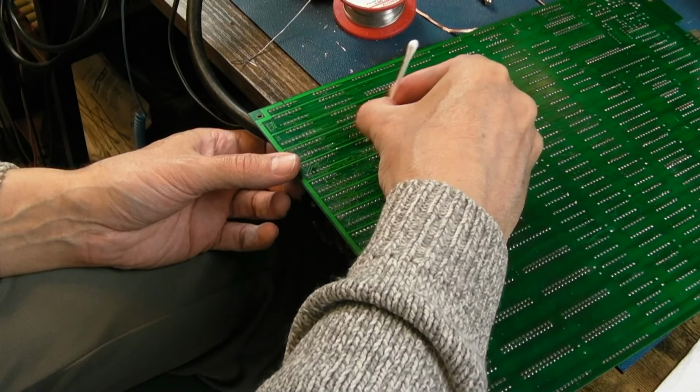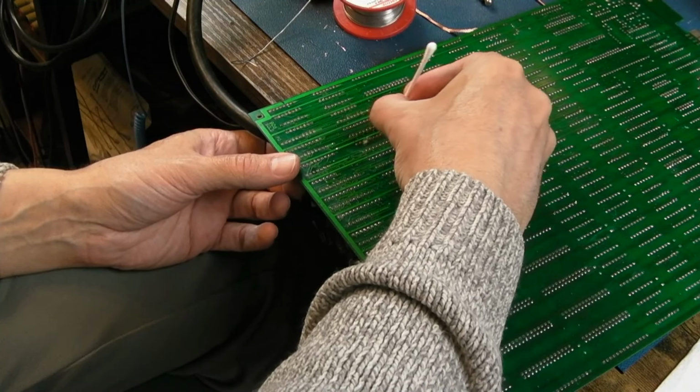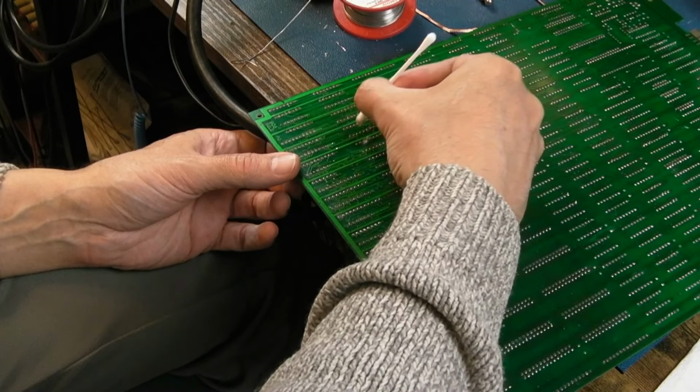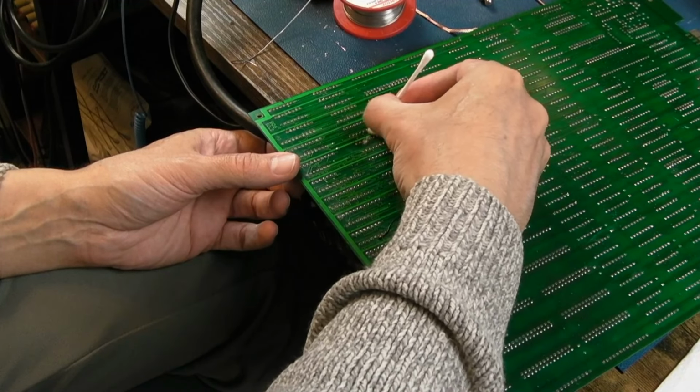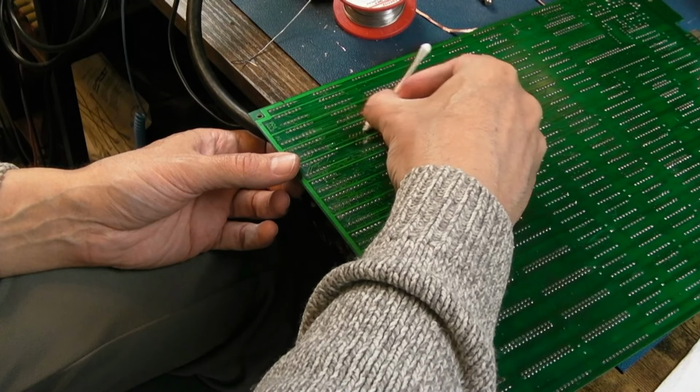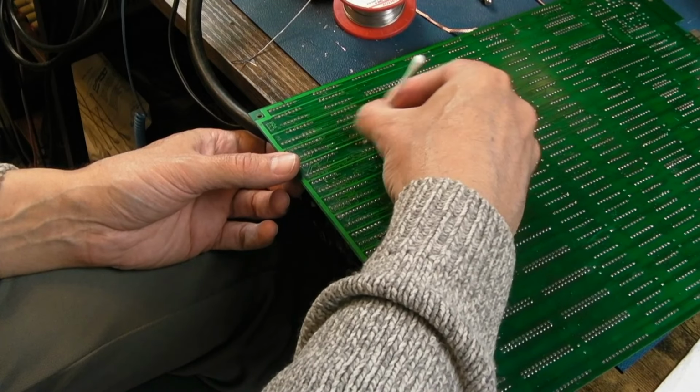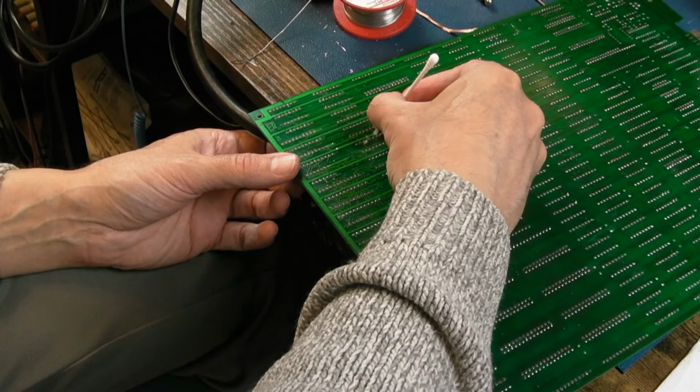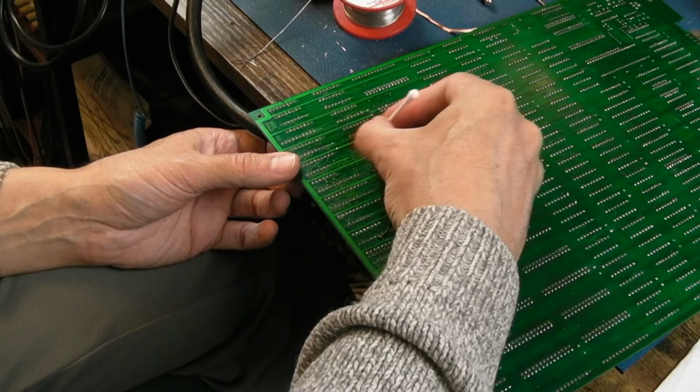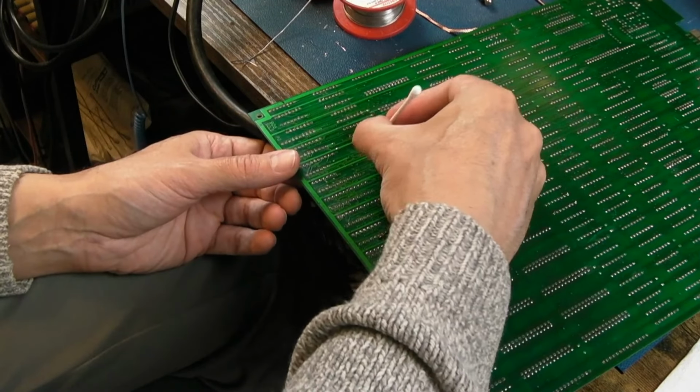And of course the other advantage of not using the desolder pump or the desolder station to remove it is that any traces that run nearby are going to be fine. I'm not going to have done any trace damage to things that are next to pads, like we did over there.